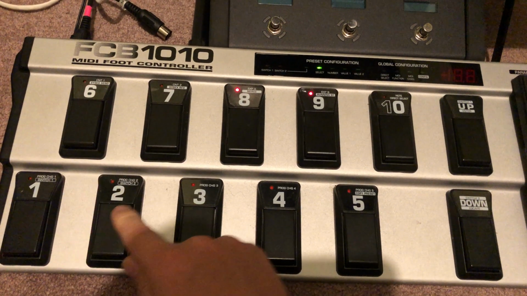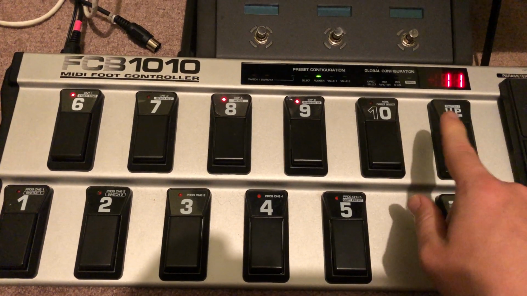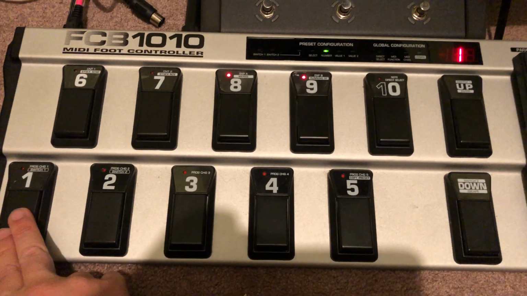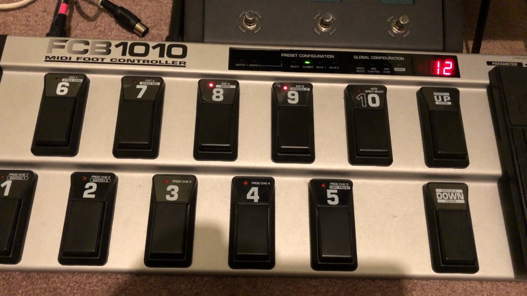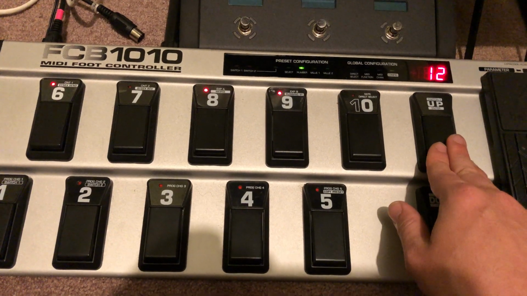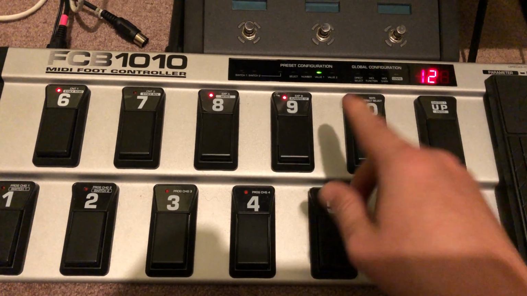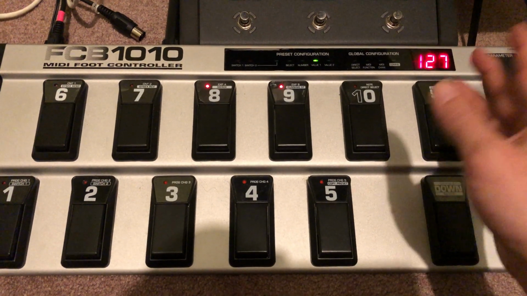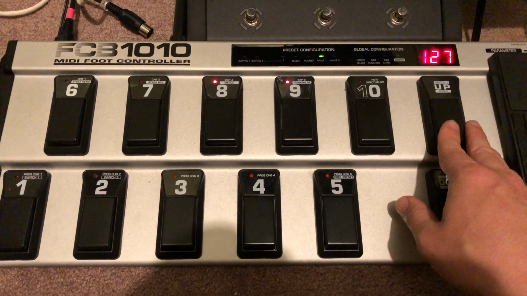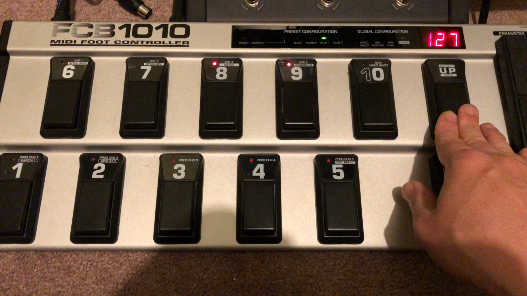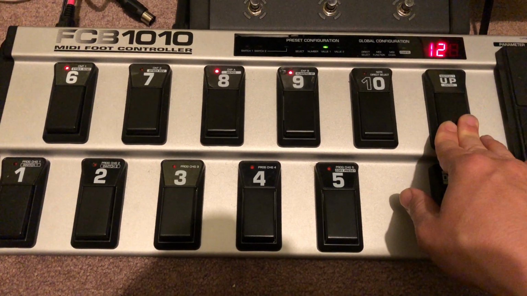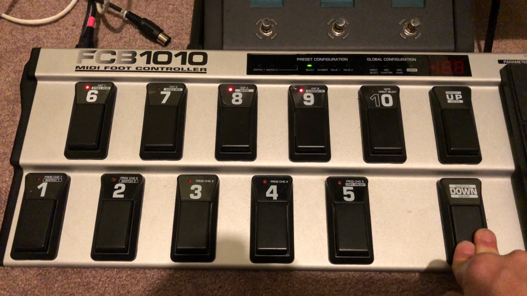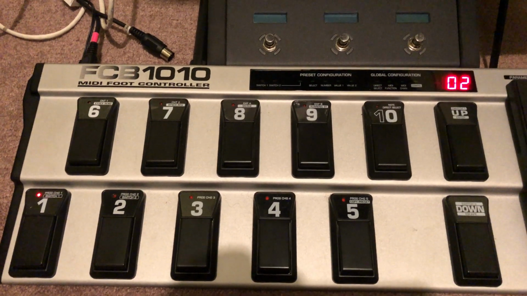We're going to tap it, hit up, and remember, 12 was our drive 2. So let's turn to channel 12, for CC 12, confirm, and it really doesn't matter what number you pick. I do 127 just for giggles because it's a high number. It's the highest number it can go. And confirm, and it is set up. So we hit down to exit.